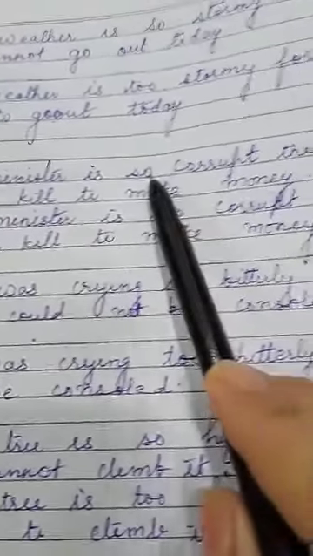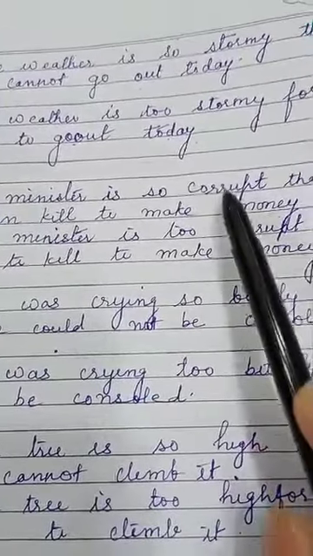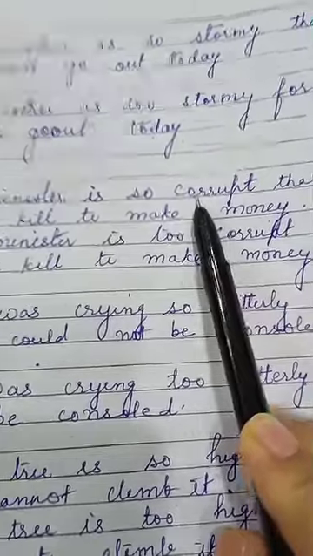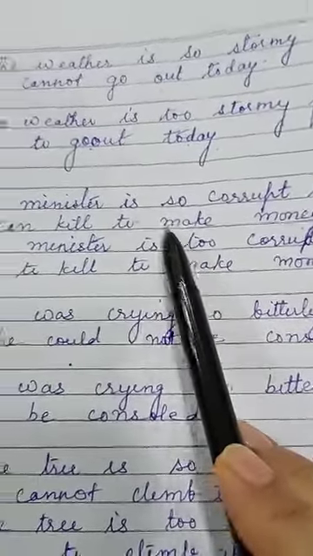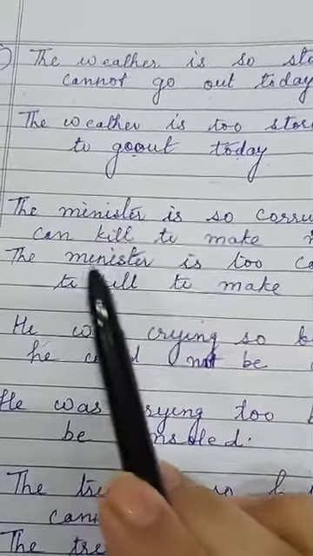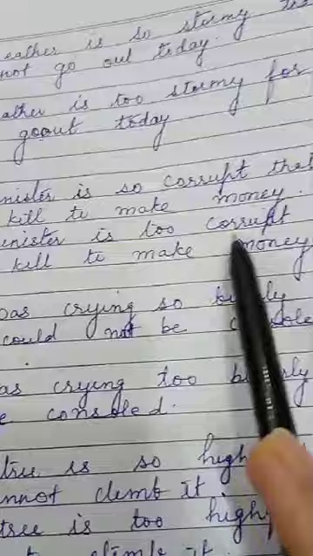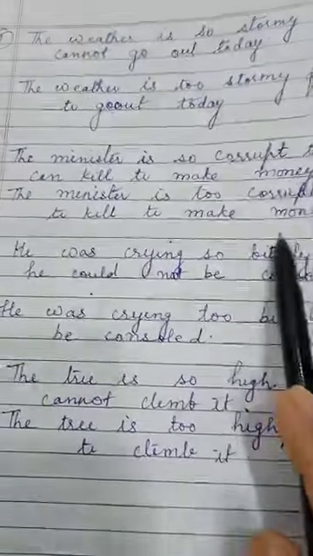Again here, so corrupt that he can kill to make money. This is a positive sentence. Now we have to use two negatives here to keep it positive. Two negatives make a positive sentence. The minister is too corrupt not to kill to make money.